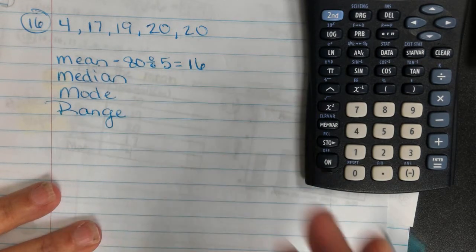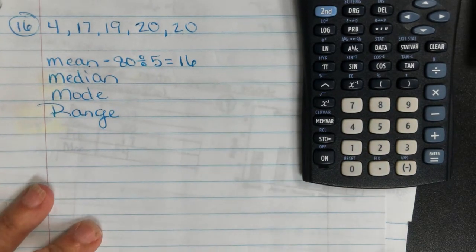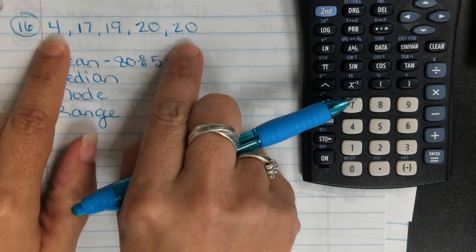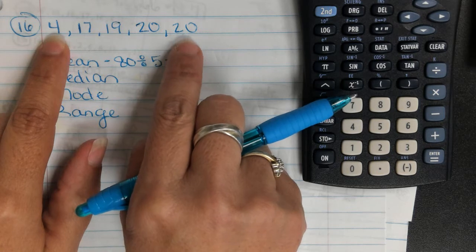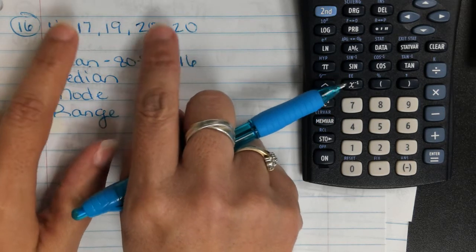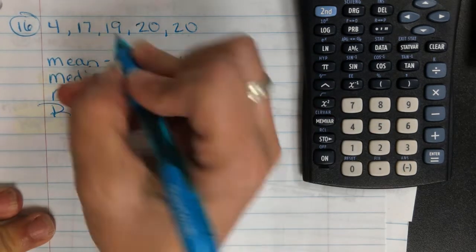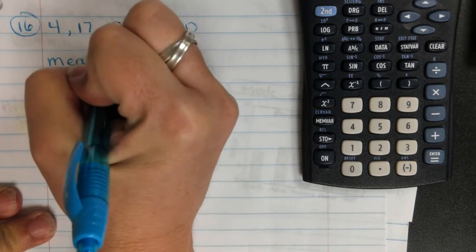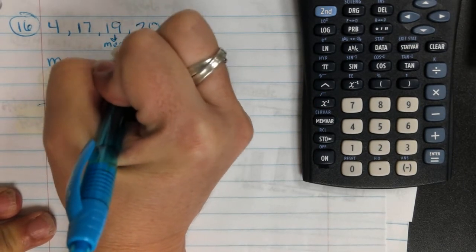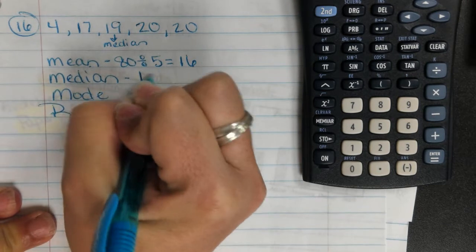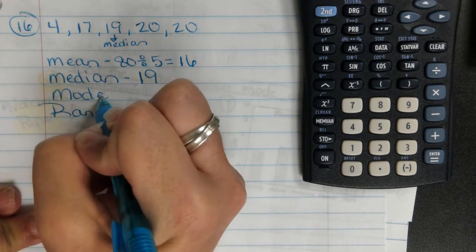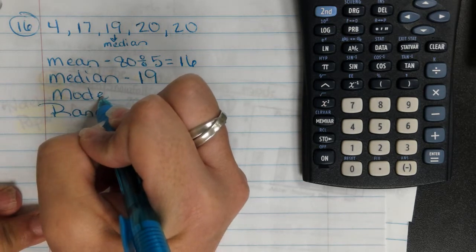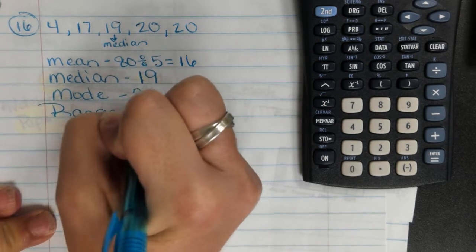Okay, median. Median is the middle of the numbers. Now they got to be in order from least to greatest. If you don't do that, I'm really scared you'll miss this one. Going in, middle number is 19. That is my median. Okay. Mode means most. Which one repeats the most? 20.